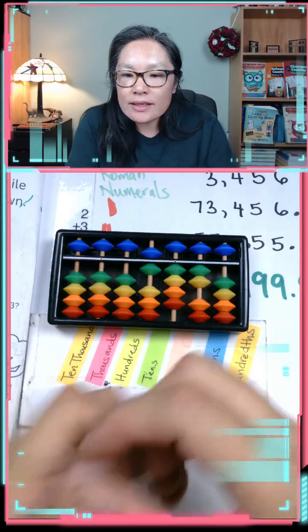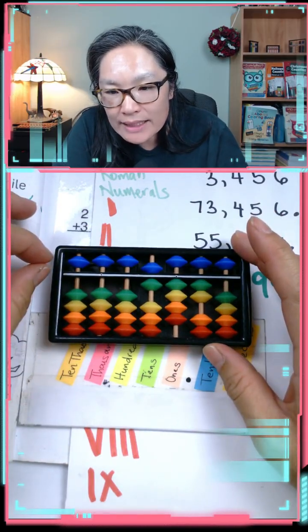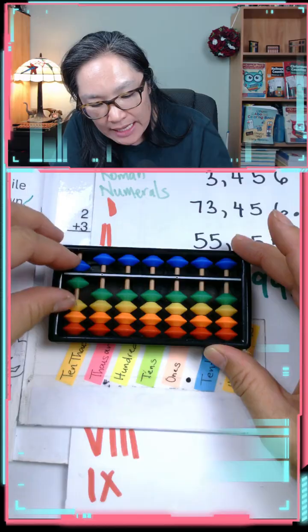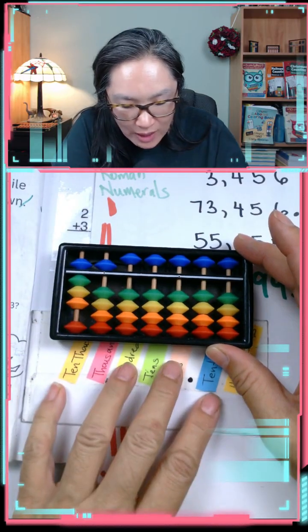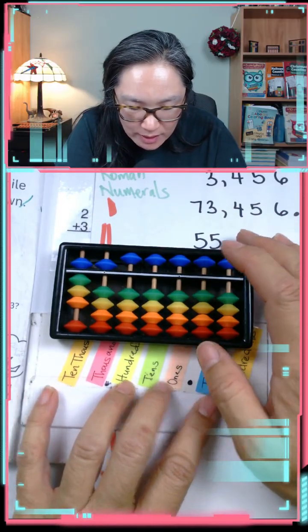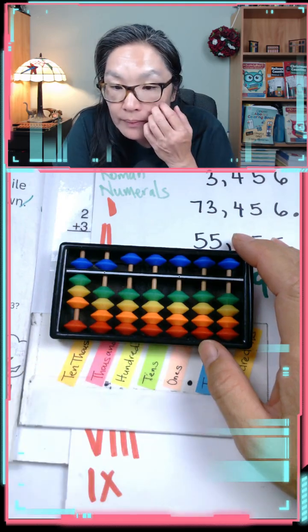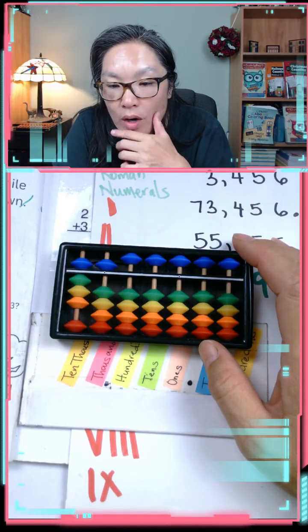Interactive helps. It does. I didn't know you could make 85,000. 85,000. That's it. Why is that thousands? Because this is my ones place. So it's 85,000. That's it.